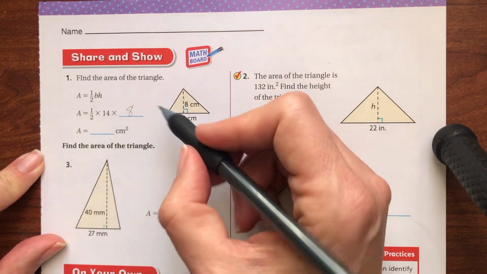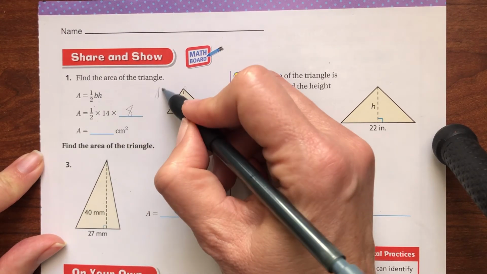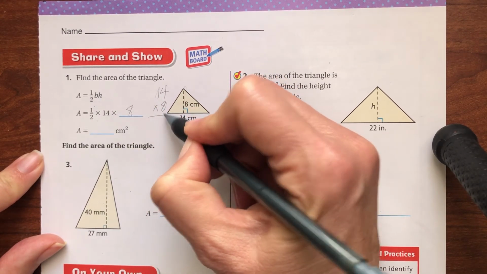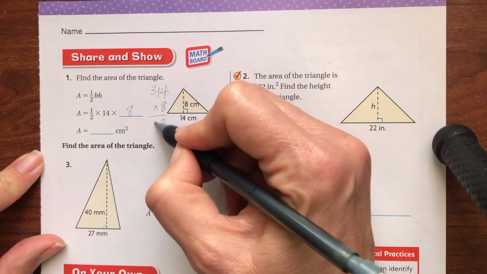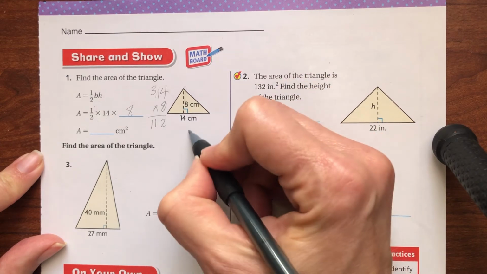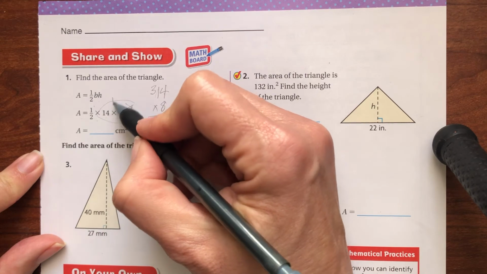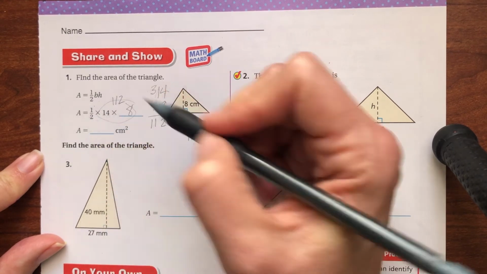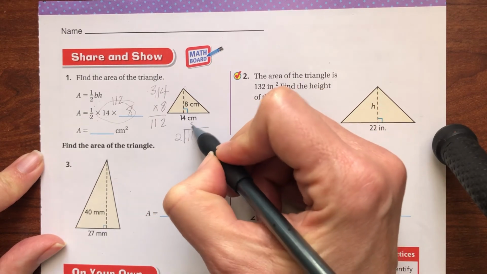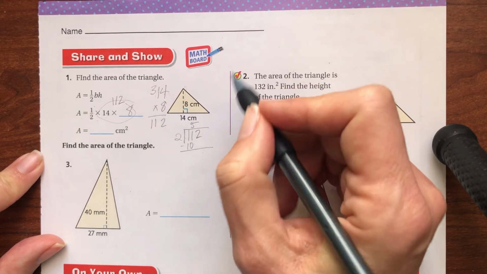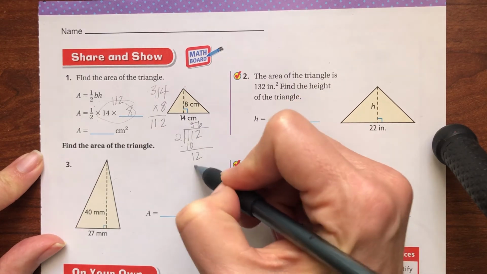I would have done this differently, but I will show you the way that they want you to see it first. 14 times 8 is 112. Now I need to multiply by a half, which means divide by 2, and I end up with 56.